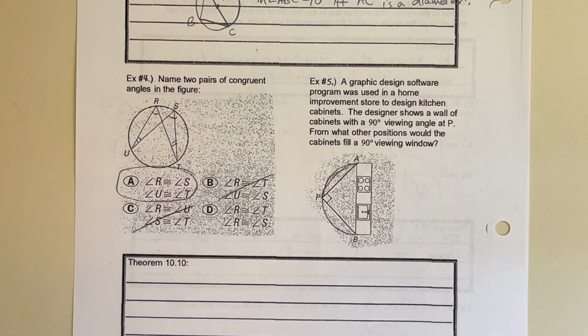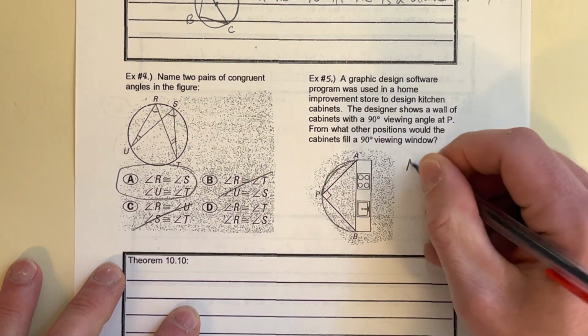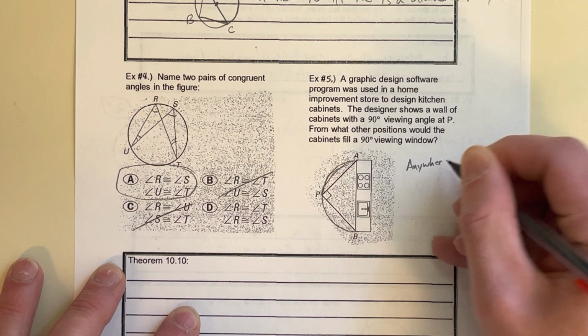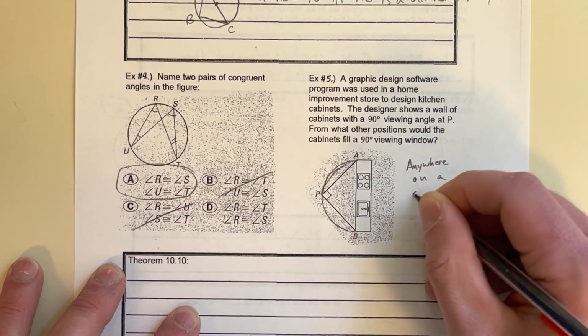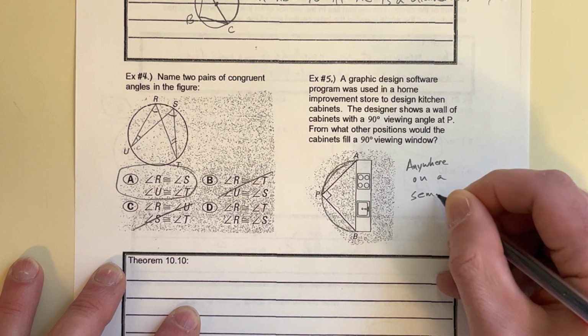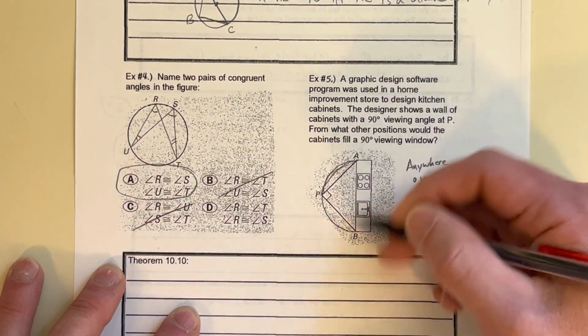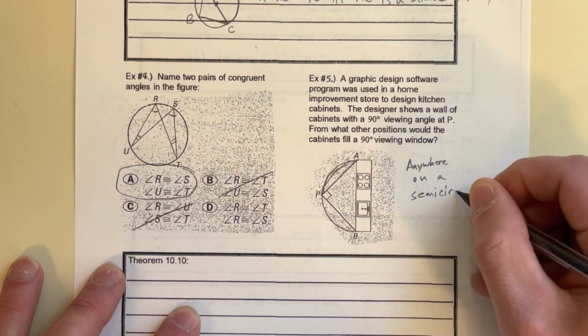I'm not sure why that's specifically important, but it is what it is. Anywhere on a semicircle, as long as AB is the diameter, is going to give you a 90-degree angle of viewing there.